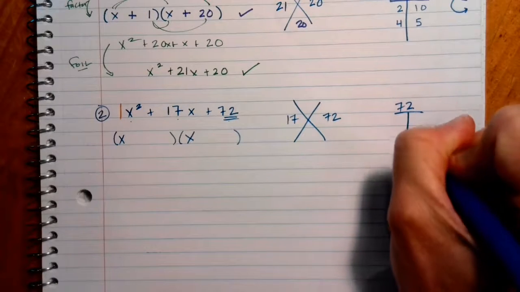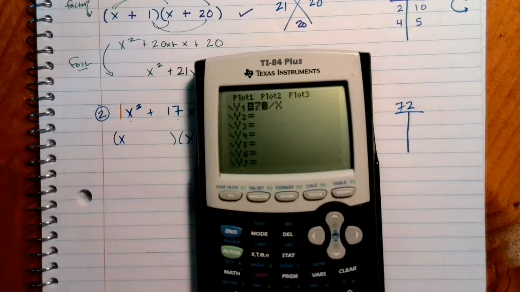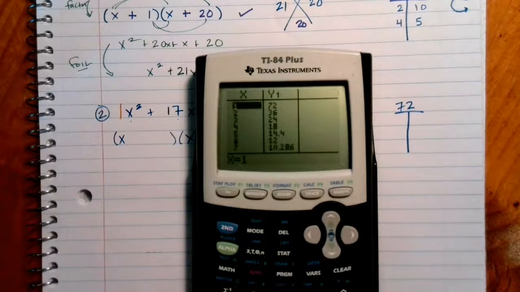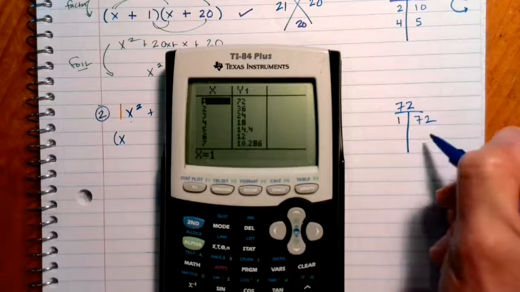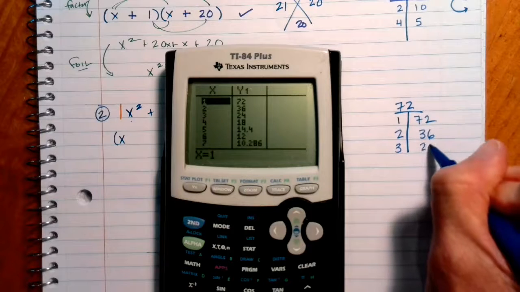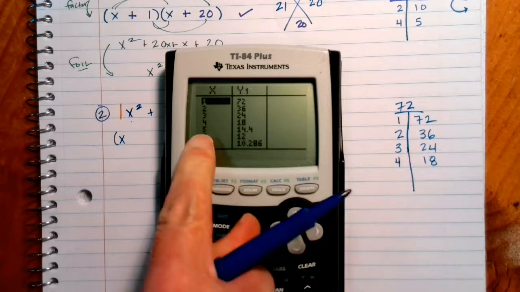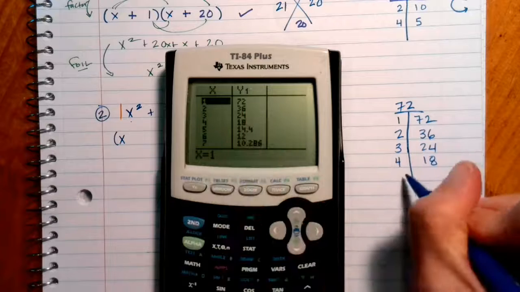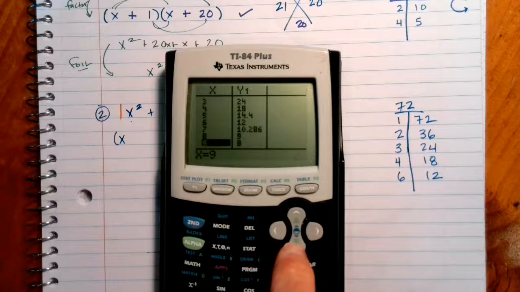Now 72 is a pretty tricky number that's kind of high up there with a lot of factors. So if you want to jump right to 72 divided by all the numbers in the whole wide world, there you go. And we'll go ahead and copy them down. 1 goes in 72 times, 2 goes in 36 times, 3 goes in 24 times, 4 goes in 18 times. I'm not going to write 5 because that does not go in evenly. 6 goes in 12 times, and I'll keep going down.